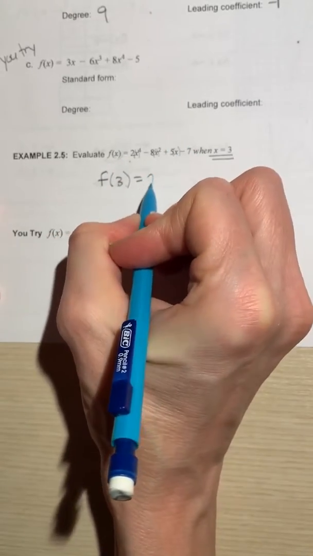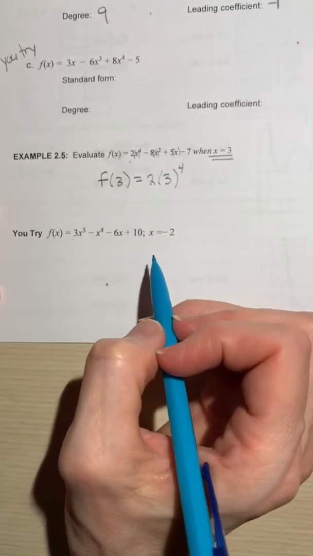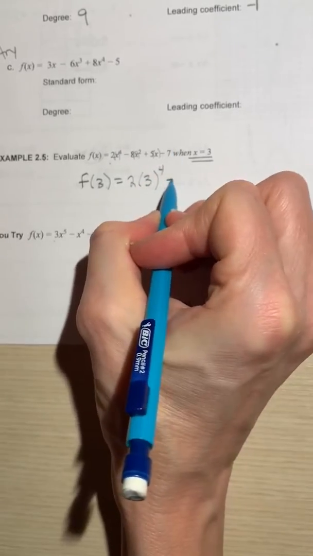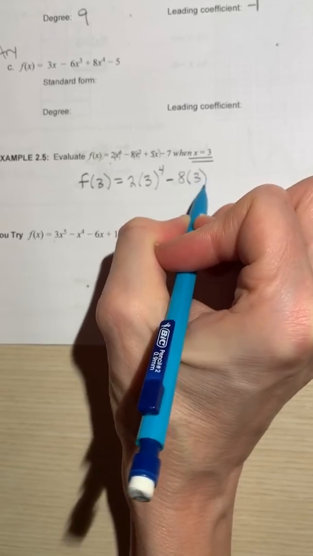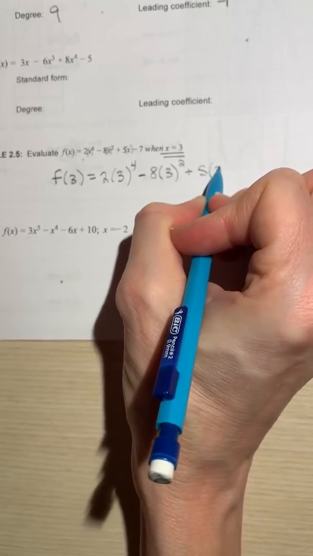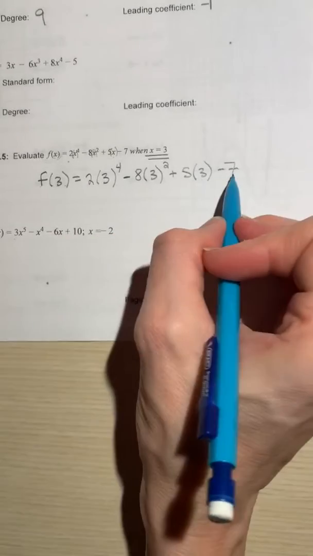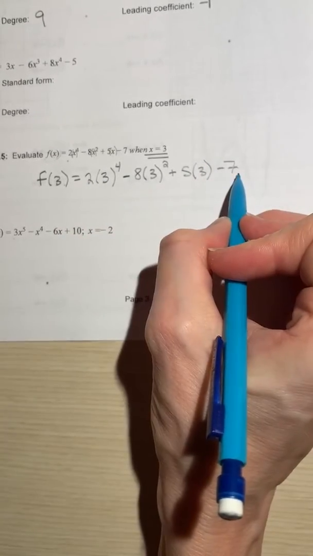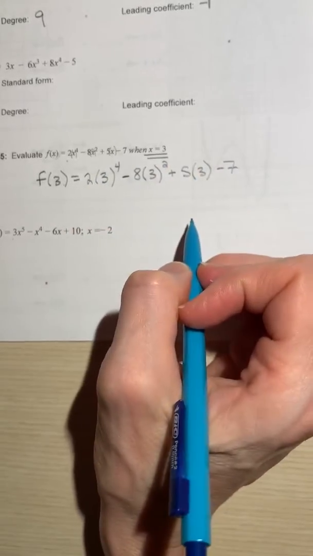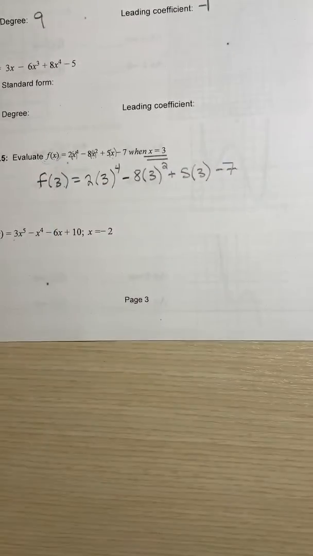So I'm going to copy this, but wherever I get an x, I'm going to put it in parentheses and replace it with a 3. So instead of 2x to the 4th, it's 2 times 3 to the 4th, minus 8, parenthesis, 3, squared, plus 5, parenthesis, 3, minus 7. If you use these parentheses, you can punch this whole line in the calculator all at once. You could also punch it in pieces and then add and subtract them, but you can punch the whole line in the calculator all at once.